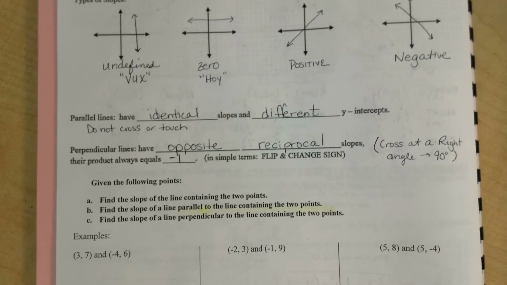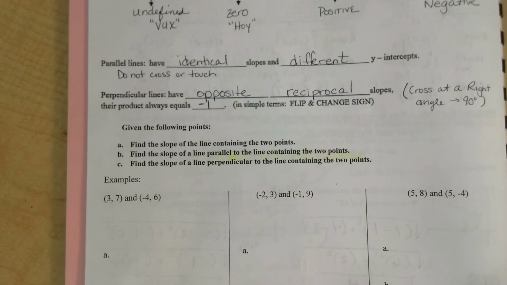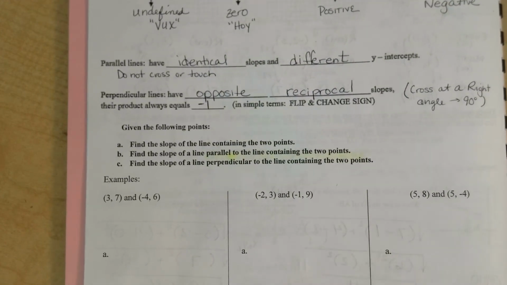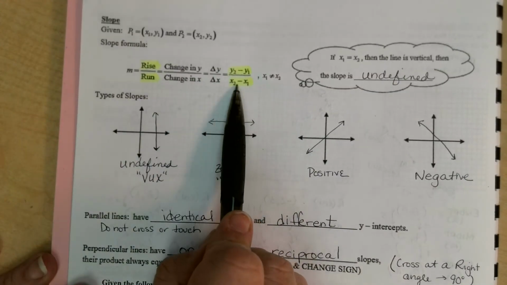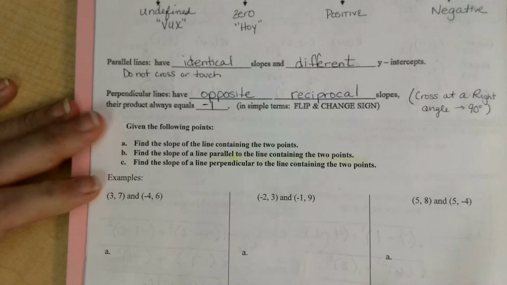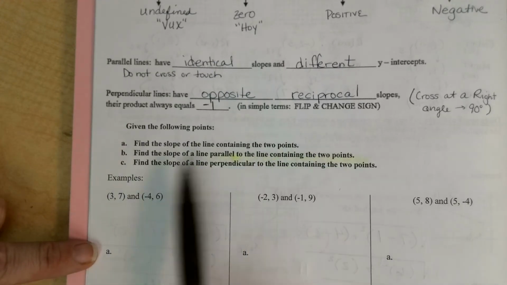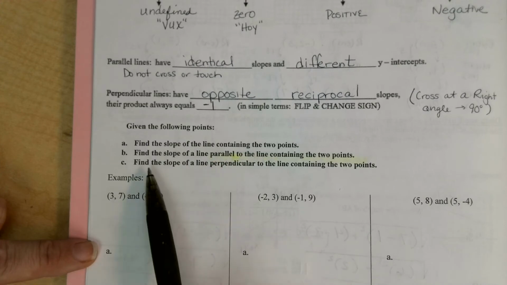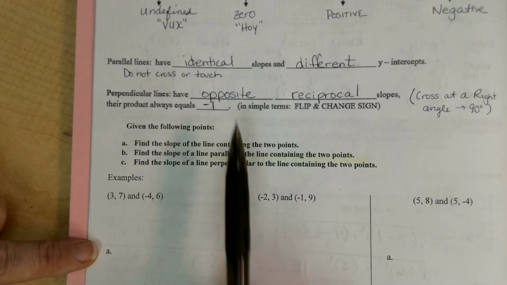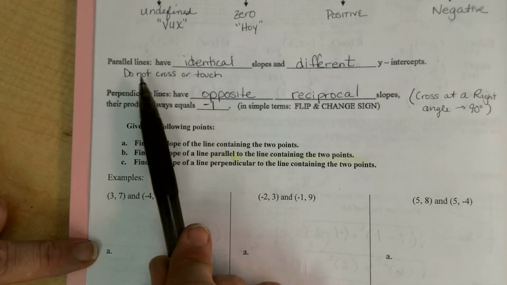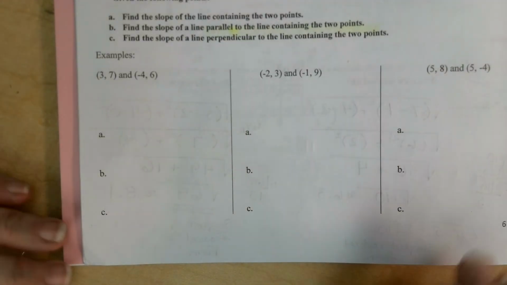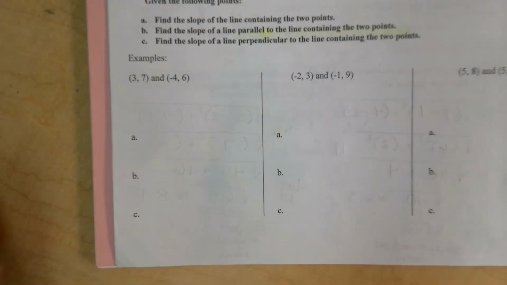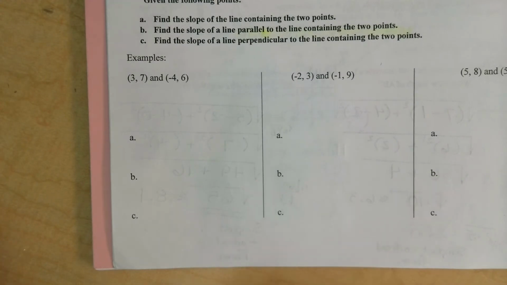So down here at the bottom, I have given you a set of ordered pairs. And with that set of ordered pairs, I've asked you to do three things. I've asked you first to find the slope of the line, just as you would have done in Algebra 1, using this formula I have highlighted up here above. Then, after we find the slope of the line, we're going to find the slope of a parallel line, and then the slope of a perpendicular line. So that means we're going to use these two pieces of information to identify the parallel and the perpendicular slope. So, let me show you how to do that. I'm going to do the first one with you, and then I'm going to ask you to try the next two. So let me refocus that. There we go. So the first one.